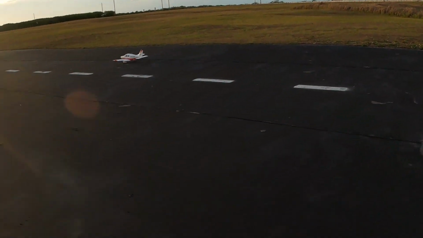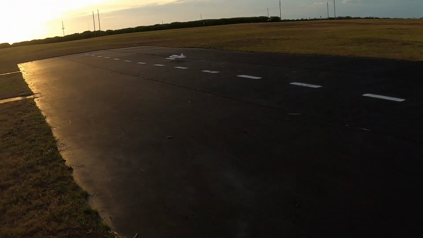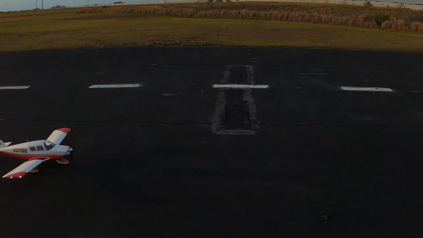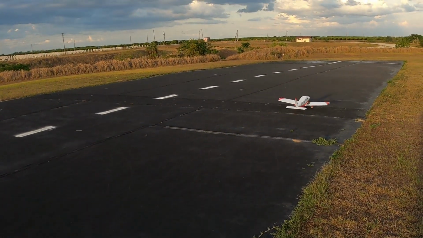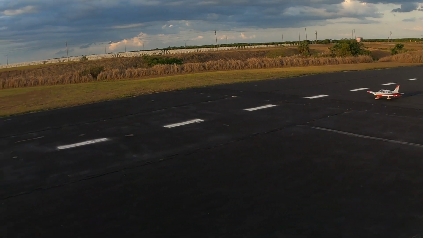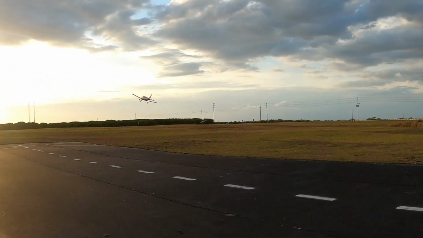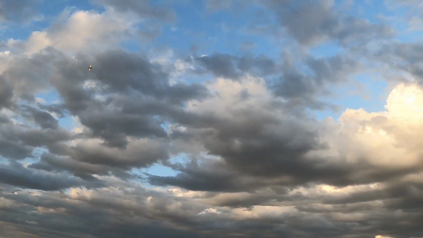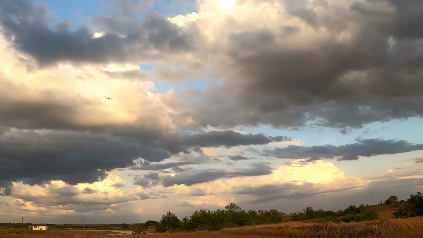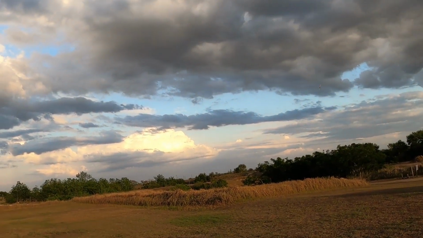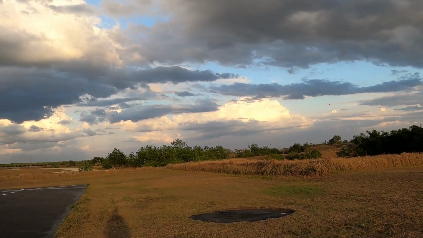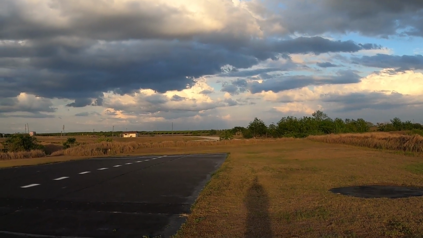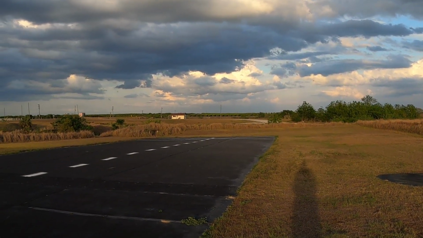Yep, 2 landings for the price of 1 there. We got 54 seconds. Flaps up. So you know what that means. 1 more time. That's what that means. 1 more time. Landing flaps. Here she comes, folks. I love those landing lights, boy.